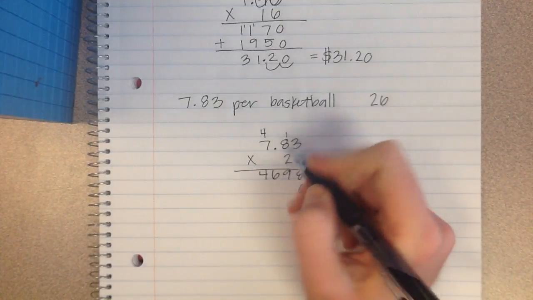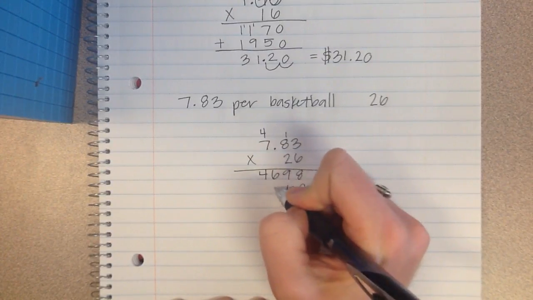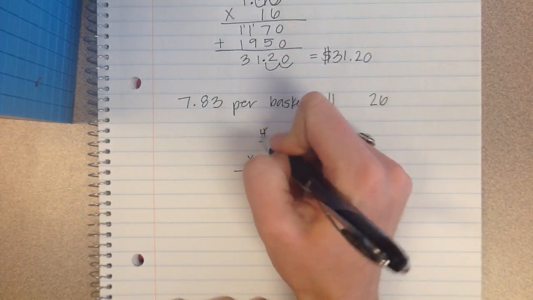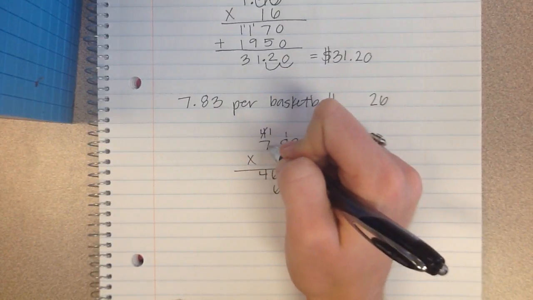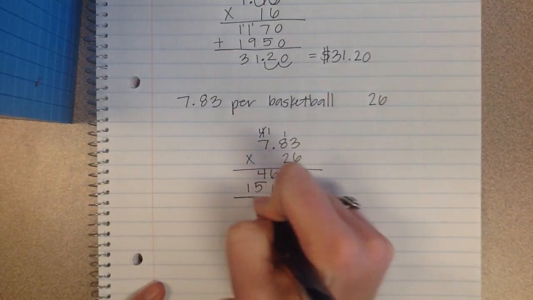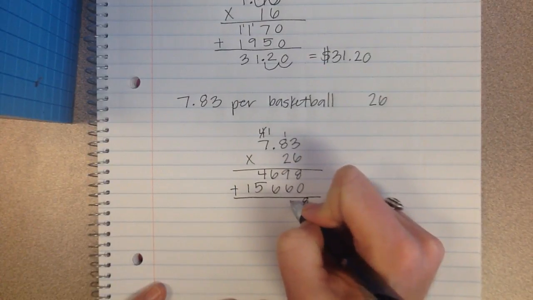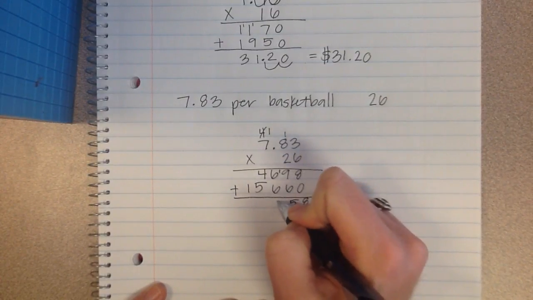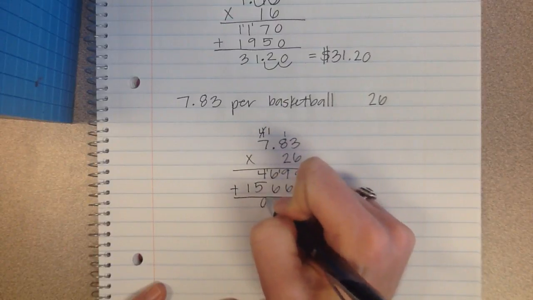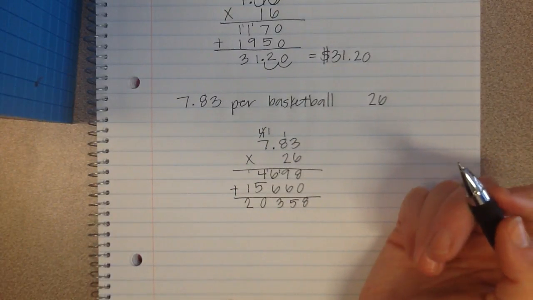So 2 times 3 equals 6. 2 times 8 equals 16. Put a 6 there. Carry my 1. 2 times 7 equals 14 plus 1 equals 15. I'm going to add it up. 8, 15, 13, 10, 2.